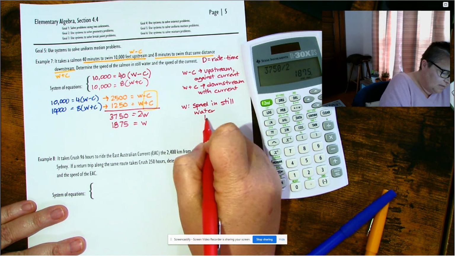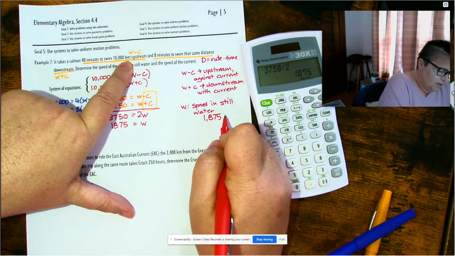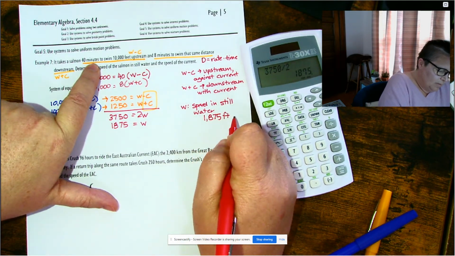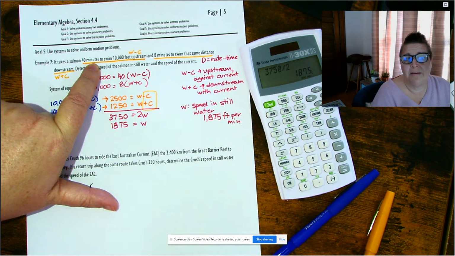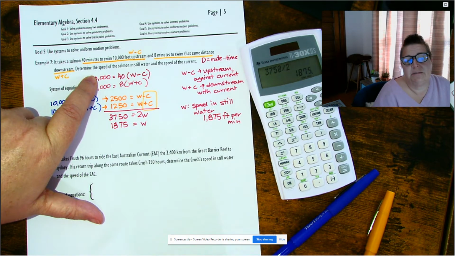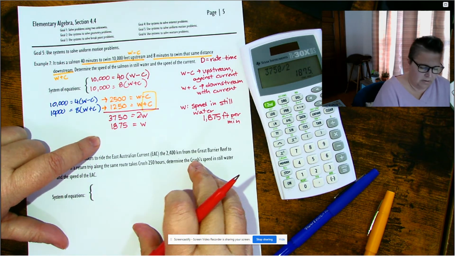In this case, it's 1,875, and our units are feet per minute. So I've got my first answer. I've got the speed of the salmon in still water. Now I need to find the speed of the current.